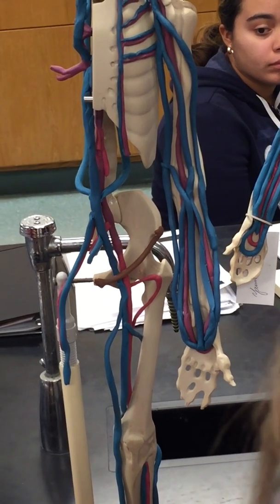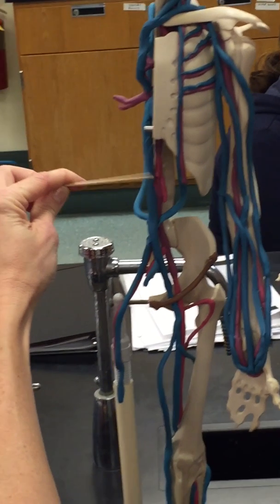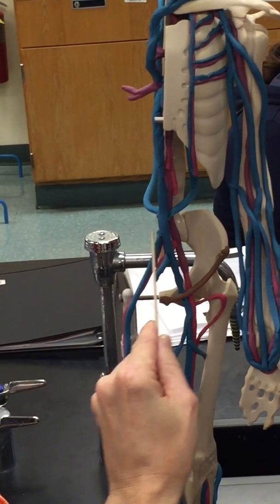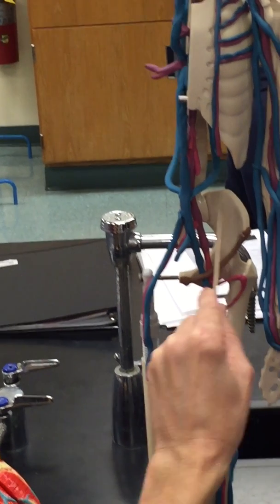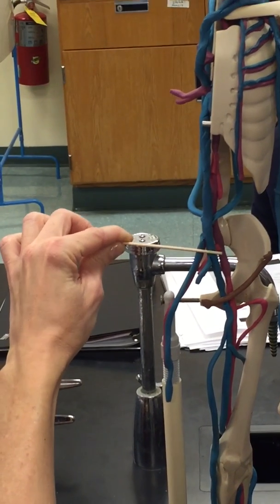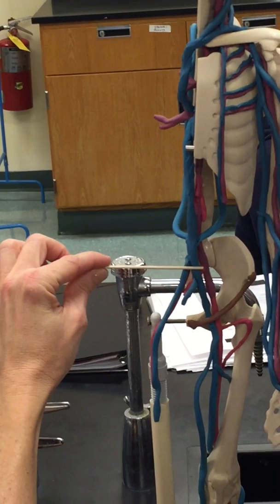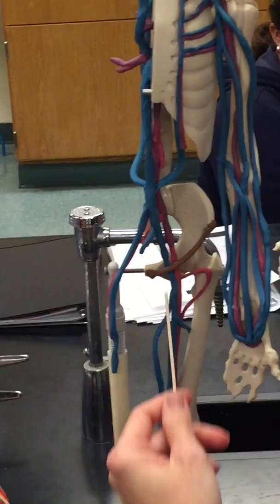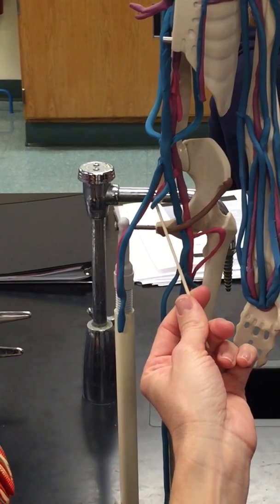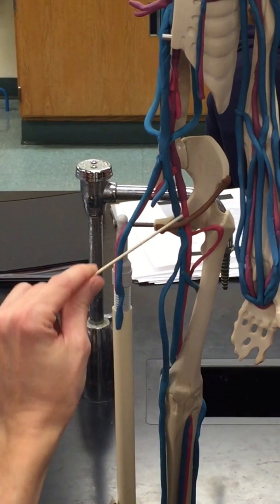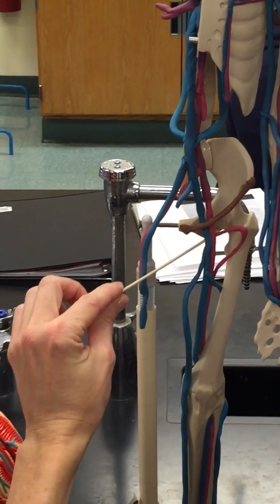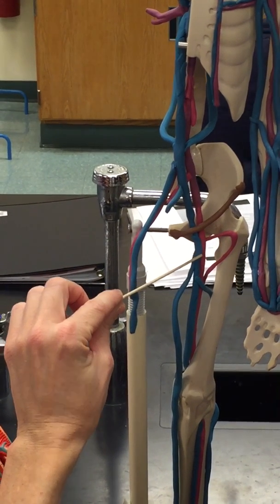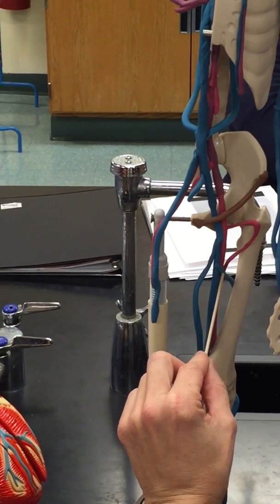Now let's go back down to the leg. So we have the inferior vena cava. Inferior vena cava branches at the coxal bone area, the ilium. What is this called? Common iliac. What is this branch here? Deep. Internal iliac. External. When it goes past the inguinal ligament. Femoral. What is this branch here?